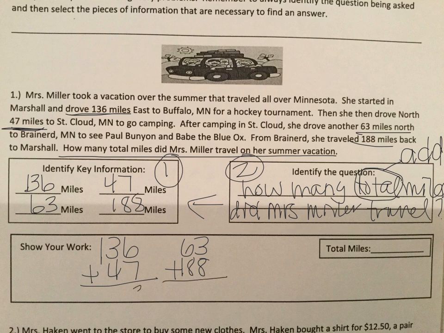So 6 plus 7 is 13. 4 plus 3 plus 1 is 8. And I have 183. And then I need to add the answer when I get done with this problem. So 8 plus 3 is 11. 8 plus 6 plus 1 is 15. And I have 251.